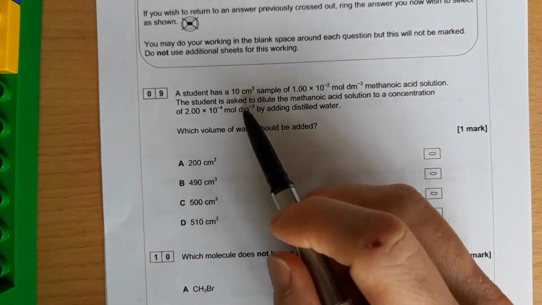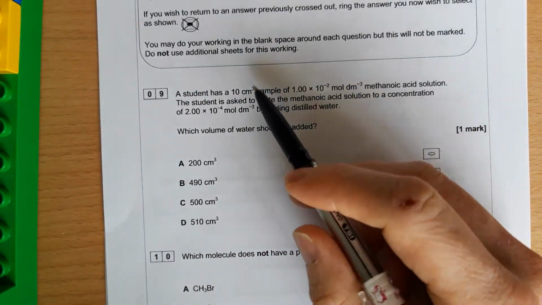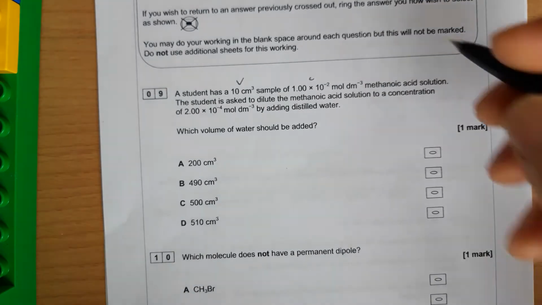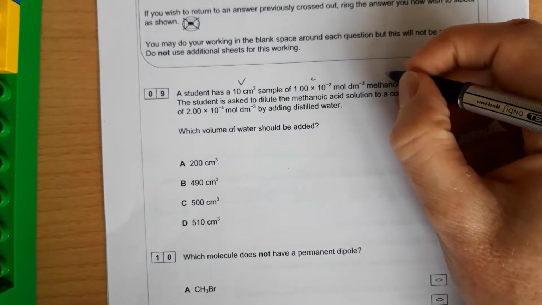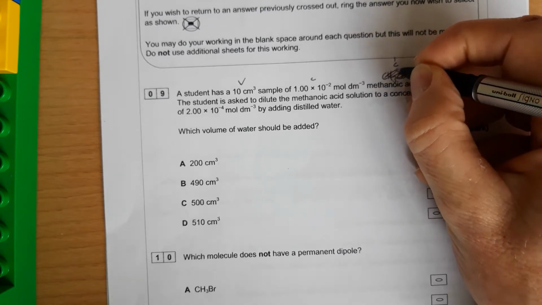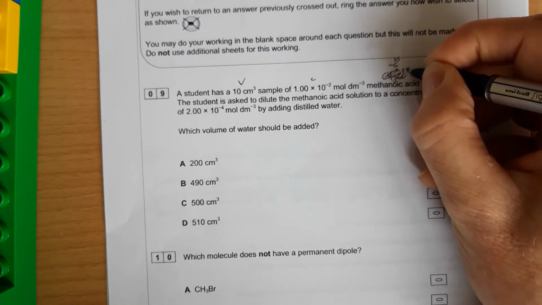It looks like a dilution question. A student has a 10 centimeter cube sample. So we've got a volume and a concentration, V and a C, of methanoic acid solution, which is not important, but methanoic is one carbon. Oh dear, let's have a go. That's methanoic acid.